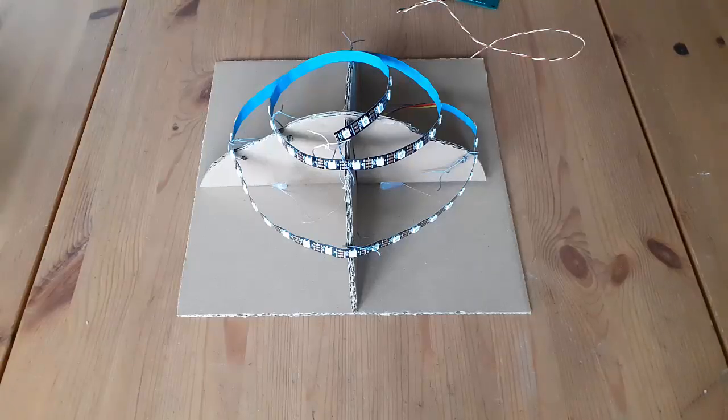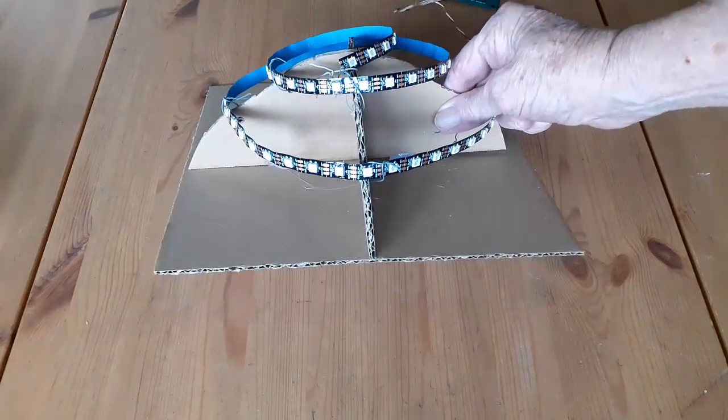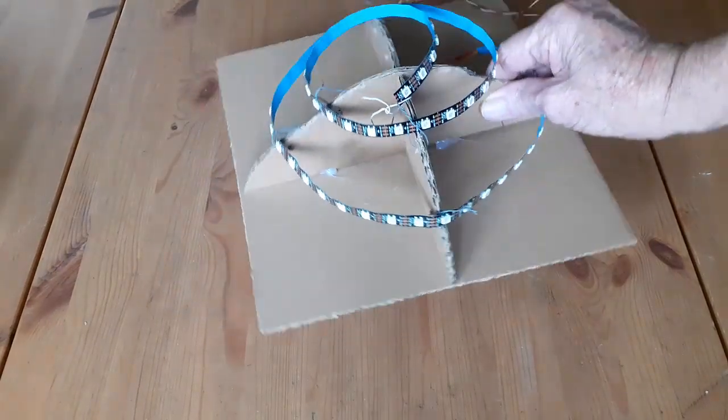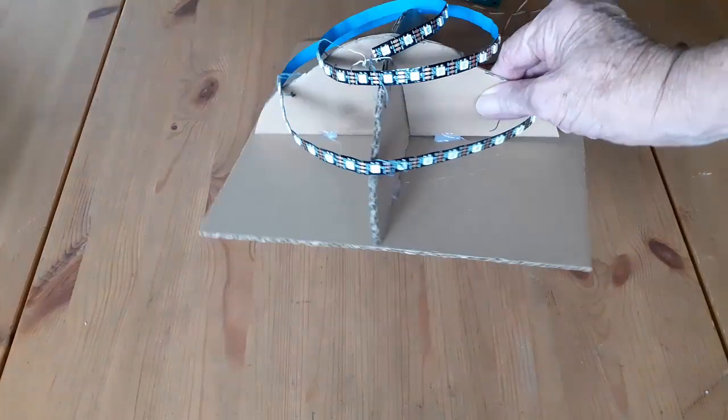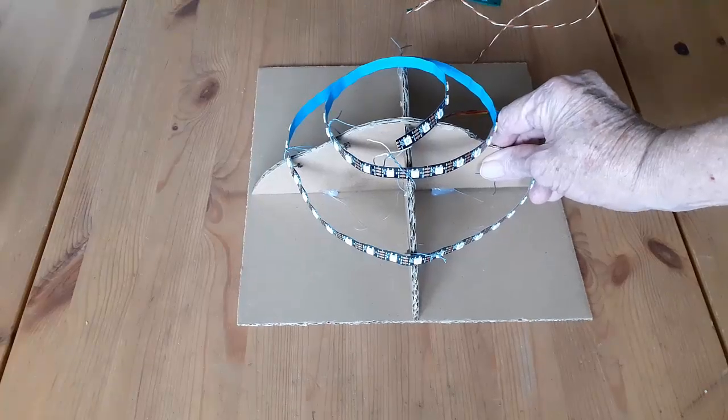In this next sequence, you see a strip wired to a cardboard frame. You can, of course, design a different frame and/or add more than one strip.